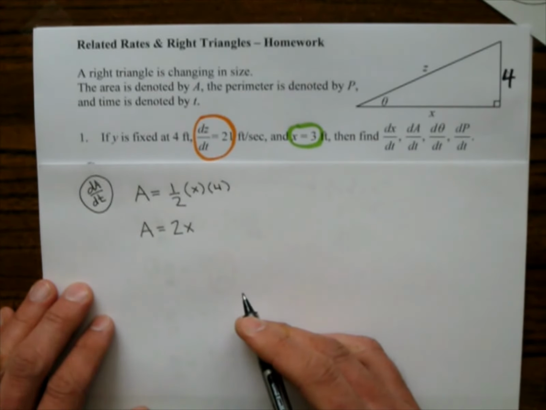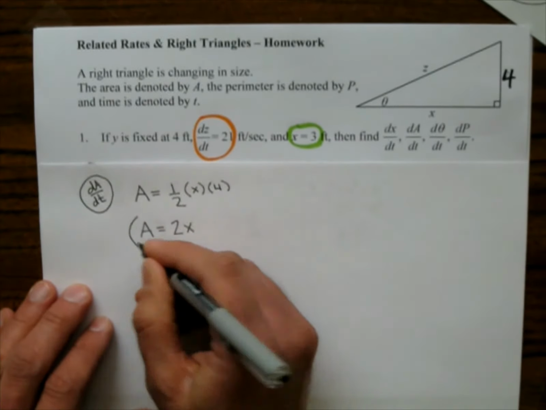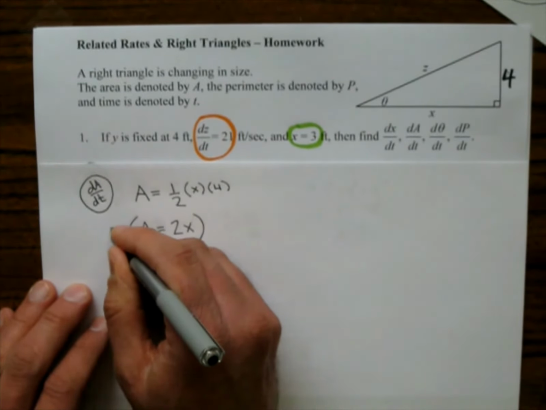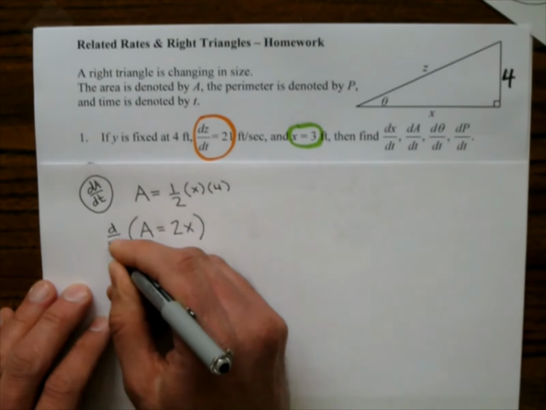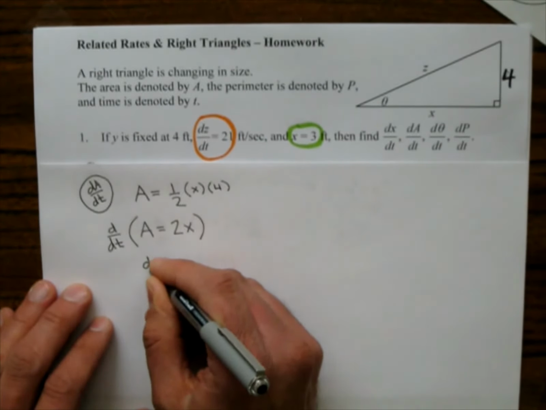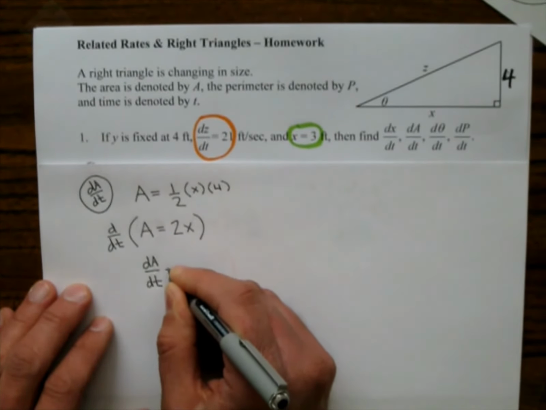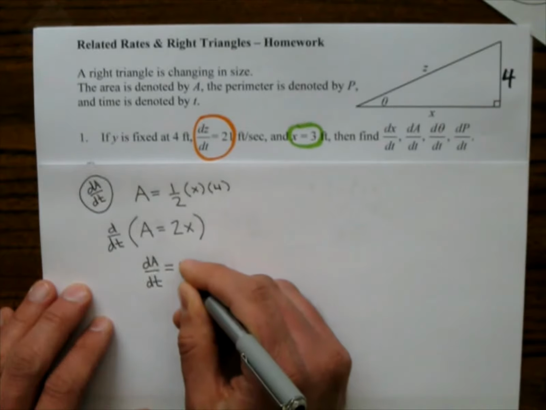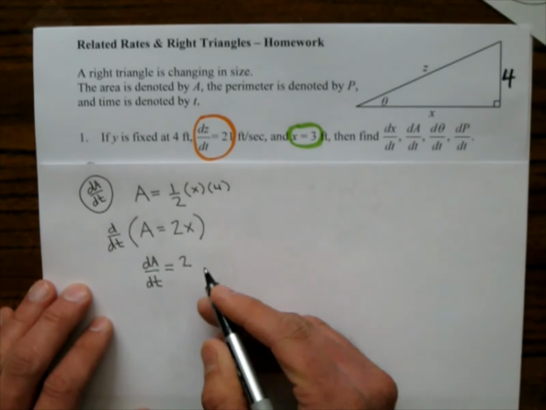What are we trying to find? We are trying to find dA/dt. So we want to differentiate both sides with respect to t. This is going to be dA/dt. That's what we're looking for. The derivative of 2x is 2. And then we have dx/dt.